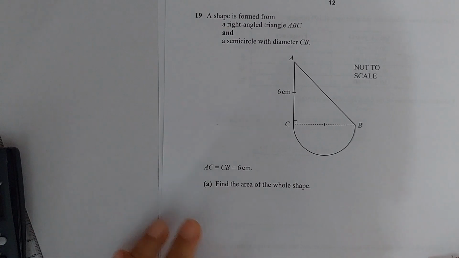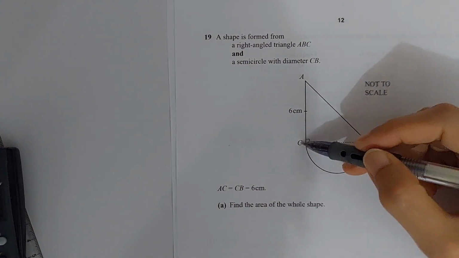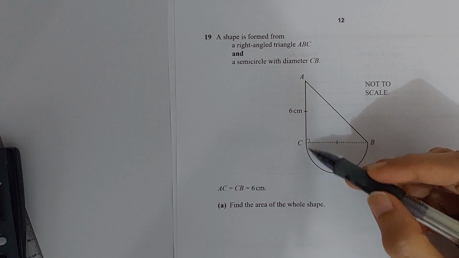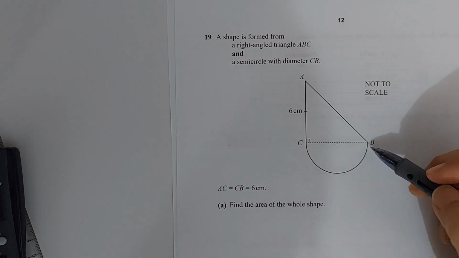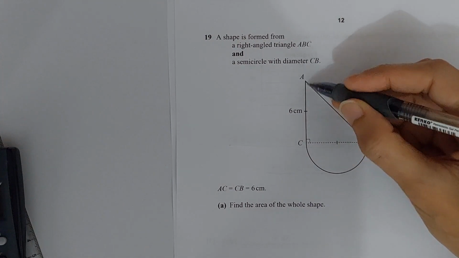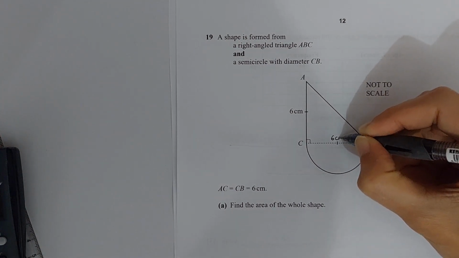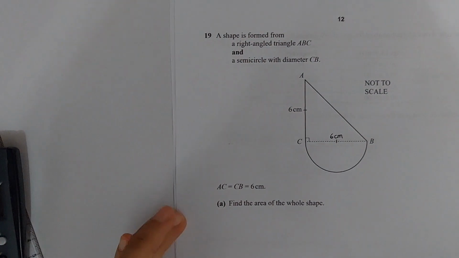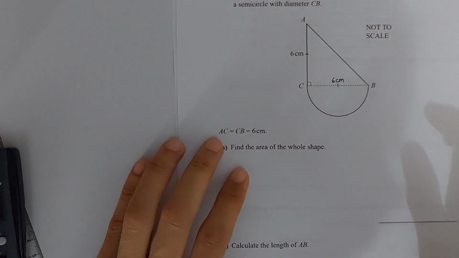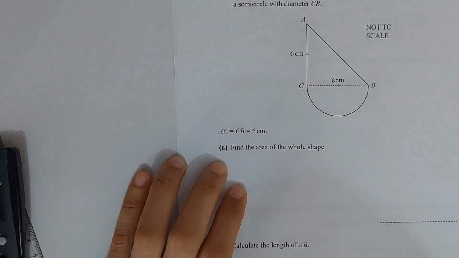A shape is formed from a right angle triangle, this one ABC, and the semicircle with the diameter of CB. Okay, this one meaning that the length of this one and this one is the same, so I can write it also here 6 centimeter. And then after that we go to the next one. AC and CB is 6 centimeter. Find the area of the whole shape.